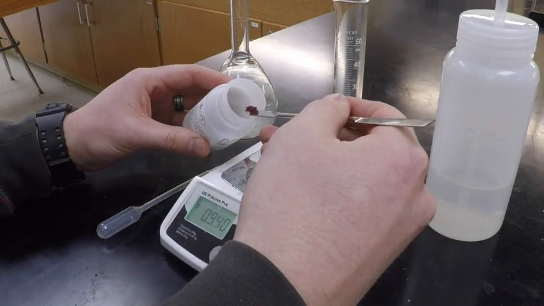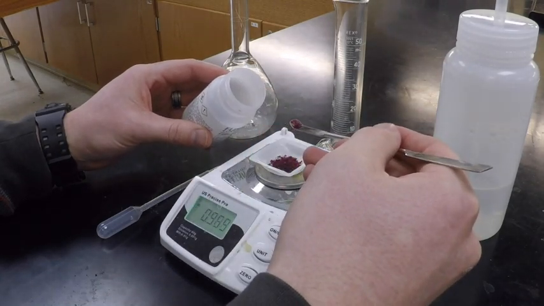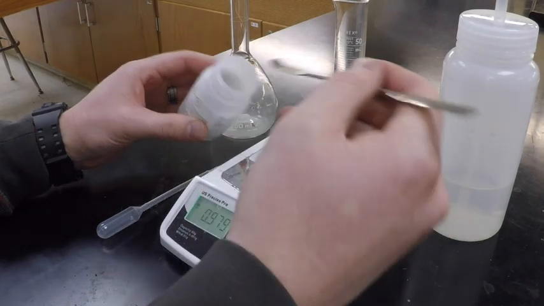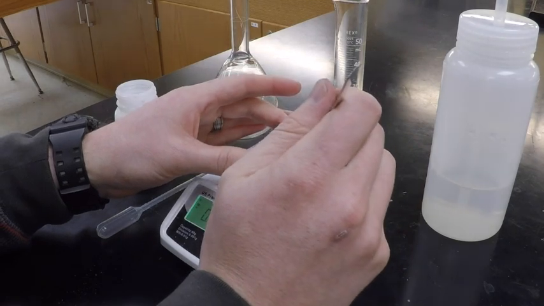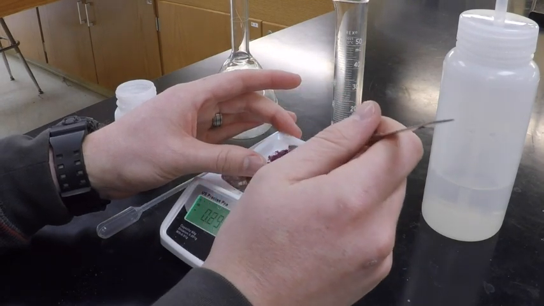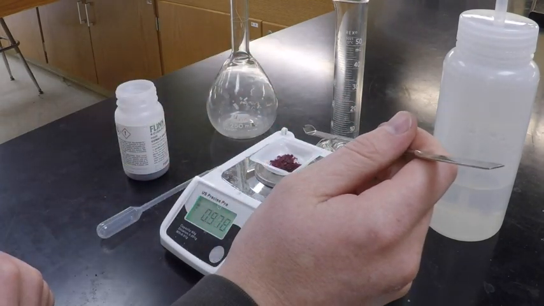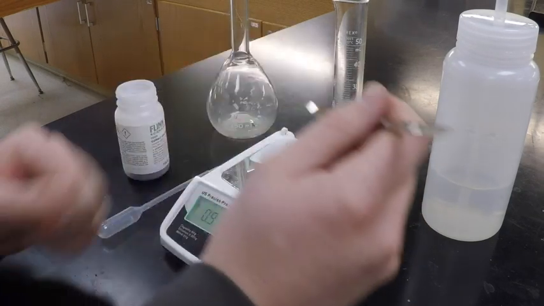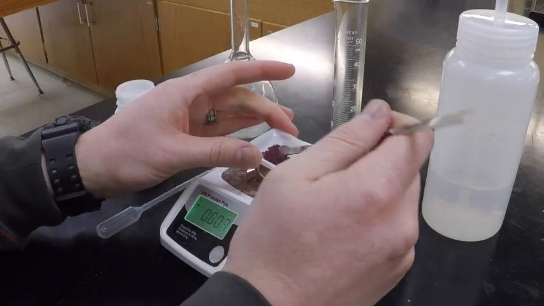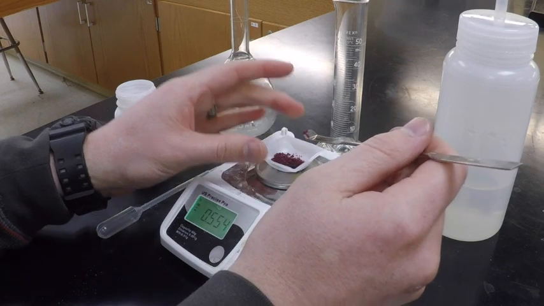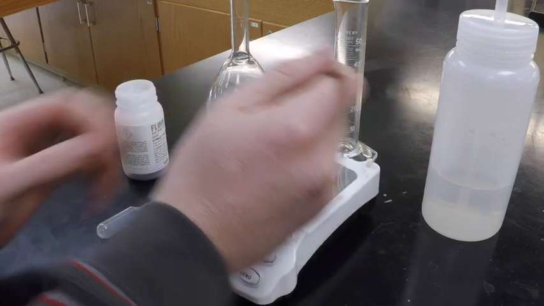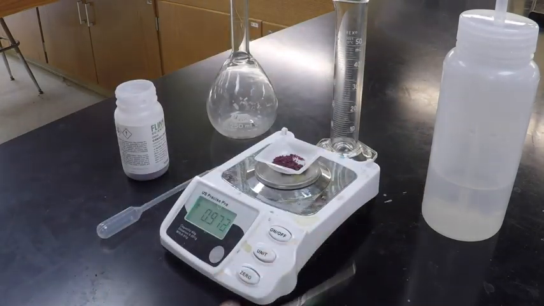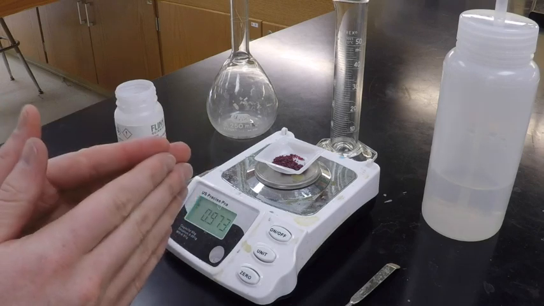Now, because you are trying to make a precise amount, or a precise molarity, I went a little over. I got 0.98. Now I'm going to try and get as close as I can. If I can't get that down to almost there. It's at 0.978, so I'm going to try and take a little bit more out. Got down to 0.975. This is where it can get a little bit difficult. All right, I got 0.973. So that's going to be close enough for our purposes.